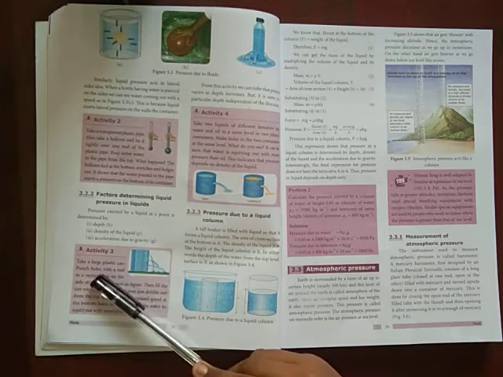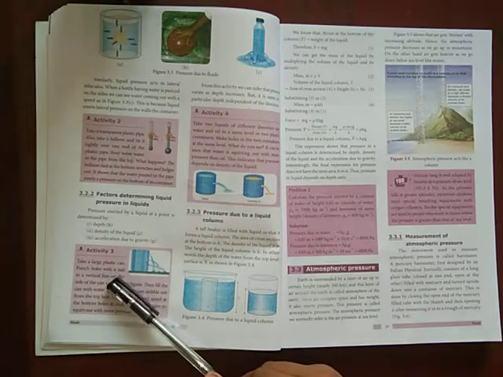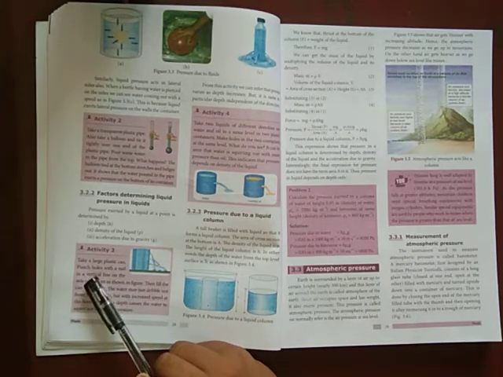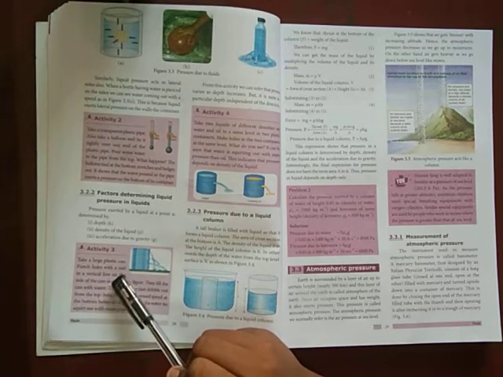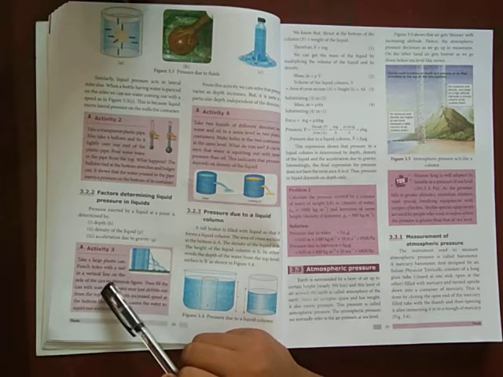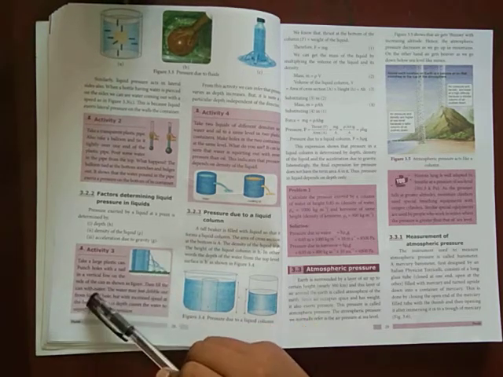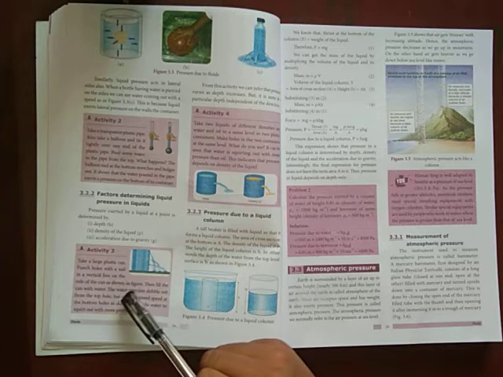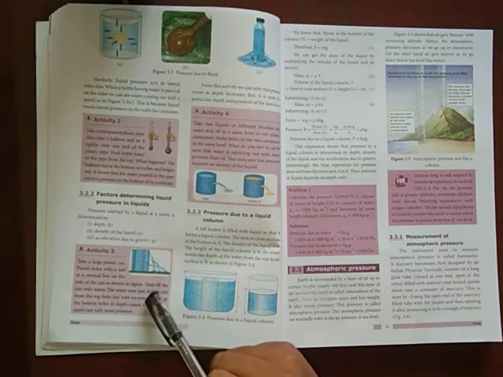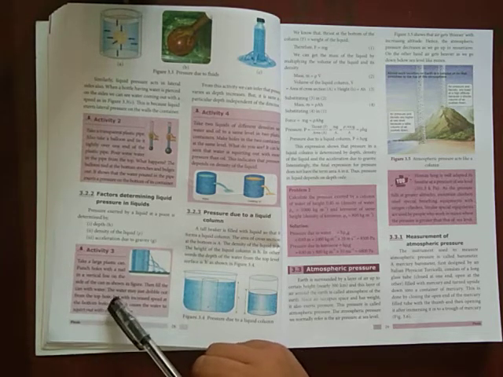Activity 3. Take a large plastic can, punch holes with a nail in a vertical line on the side of the can as shown in the figure. Then fill the can with water.